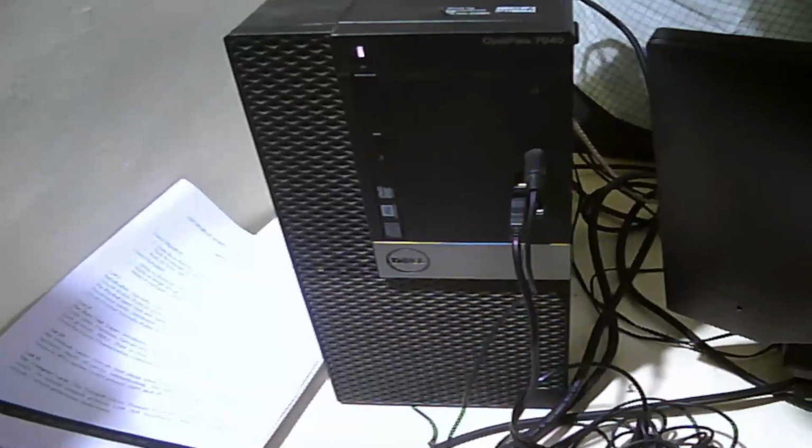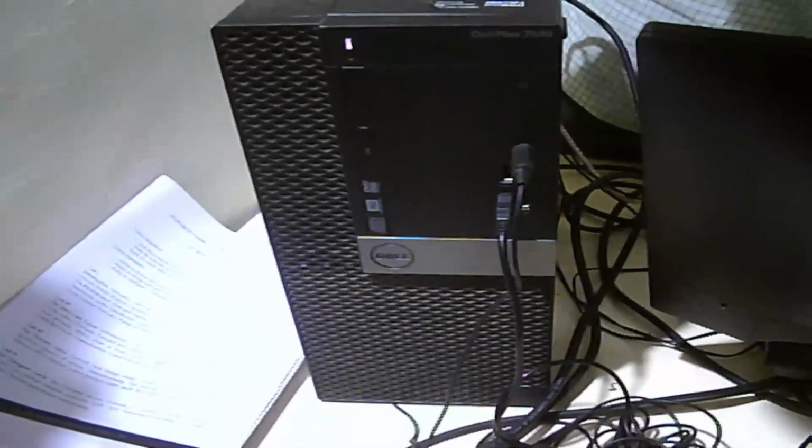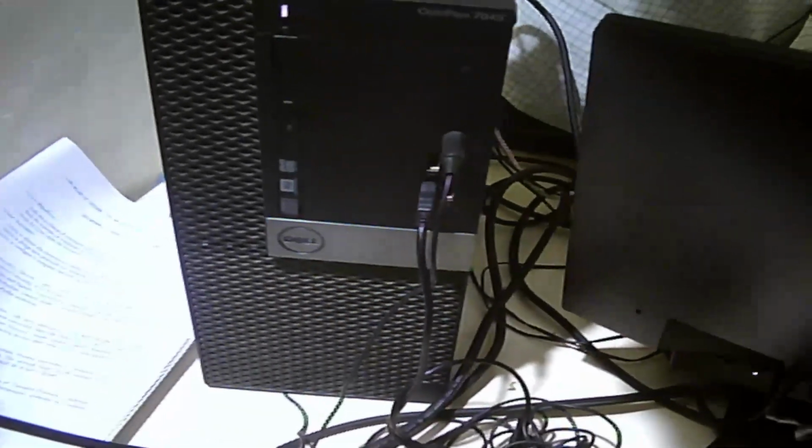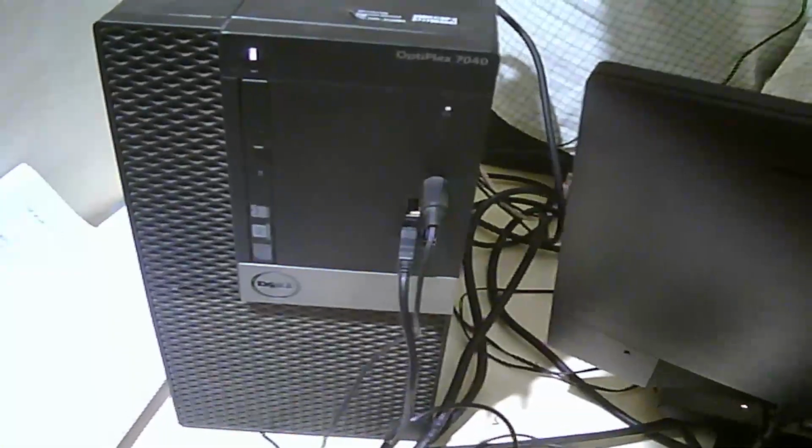You can see the power button, some USB ports, and blinking lights, which indicate hardware activity. You can also see the DVD drive, which is used to put in DVDs. Now let me go to the internal parts.